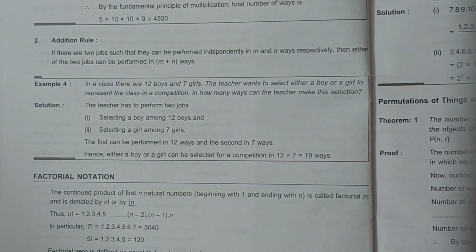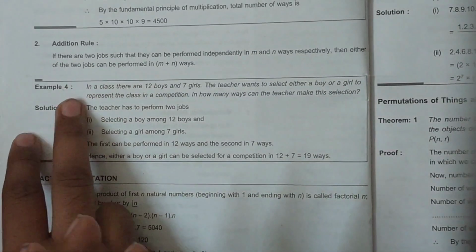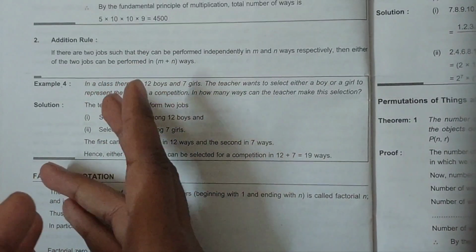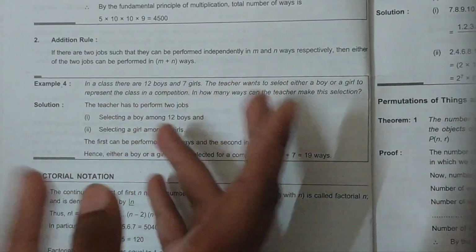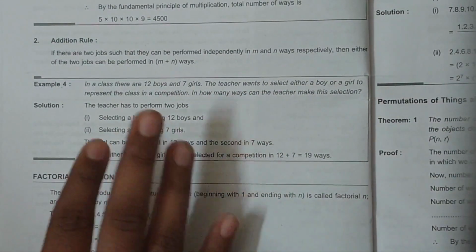And when we are asked in how many ways either of the two jobs can be performed, in that condition we add, right? In the multiplication theorem, it was when we meet both the requirements. But if we need just one of the two requirements, then we use the addition theorem. So if one job can be performed in m ways and another job in n ways, then to perform either of the jobs, it is m plus n ways.